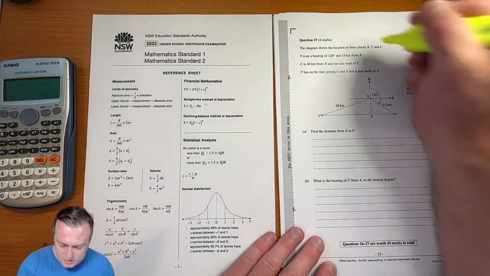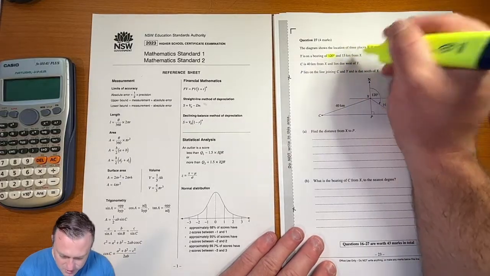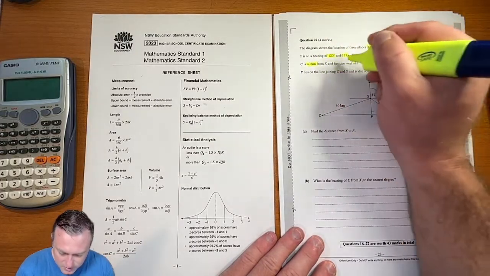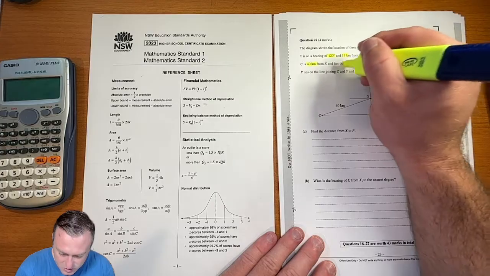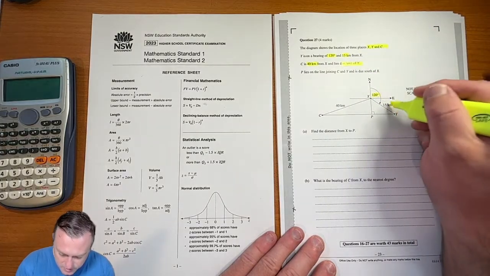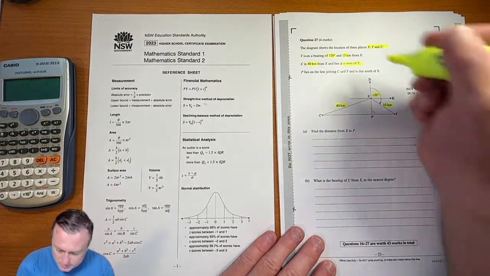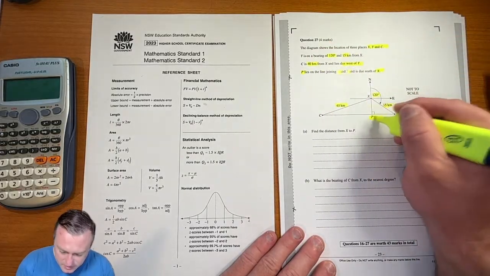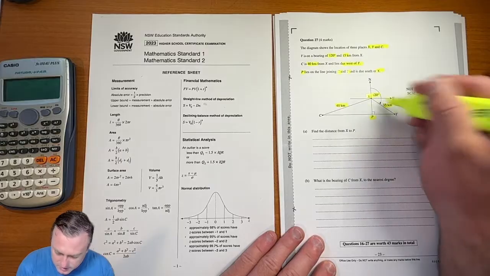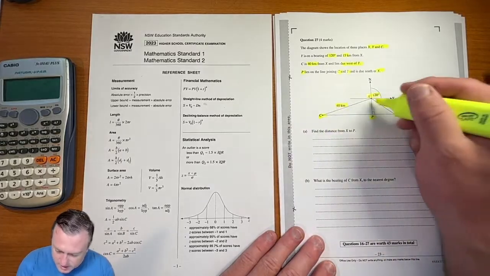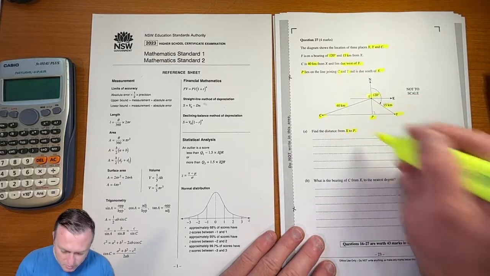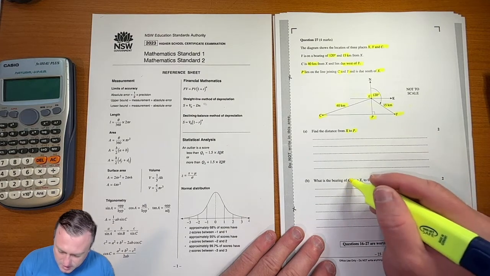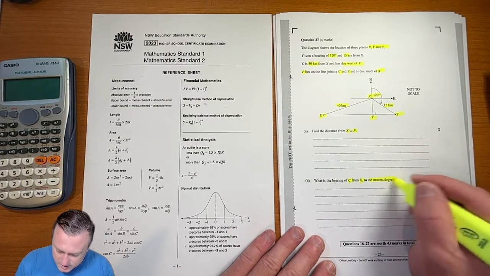The diagram below shows 3 locations, X, Y, Z, with distances 120, 15 kilometers, and 14 kilometers, and X lies due west of Y. So we've got 120, 15, 40. P lies on the line joining X and Y, and it's due south of X, sorry. So we've got X, Y, P. What is the bearing of Z from X to the nearest degree?